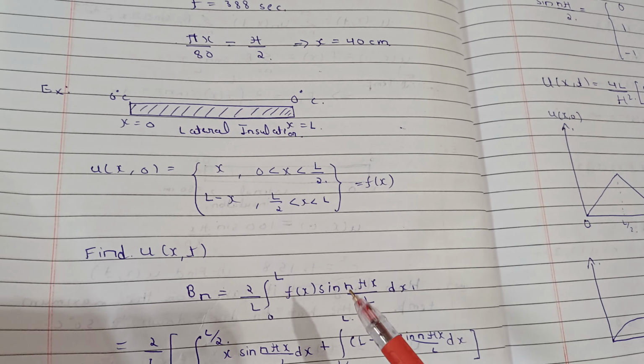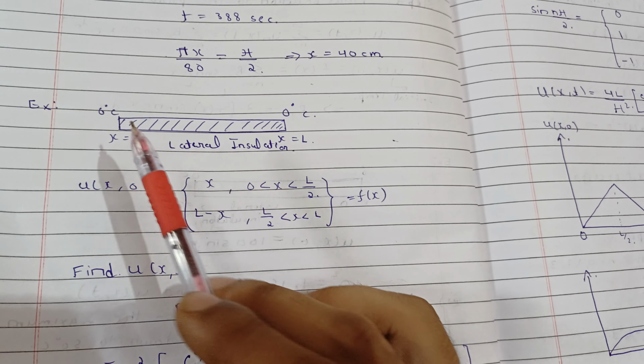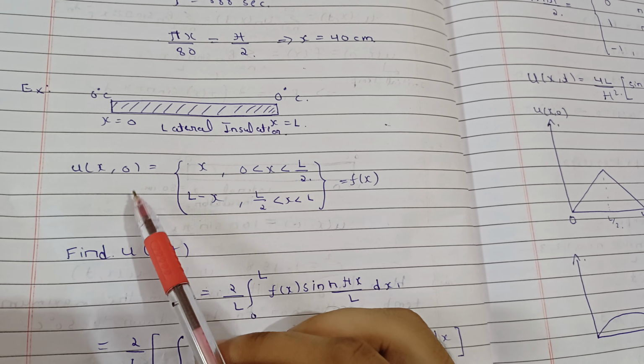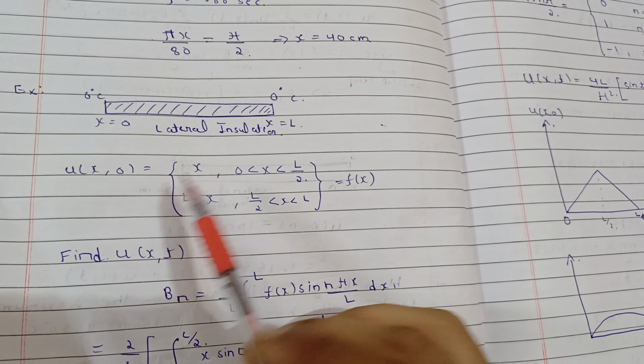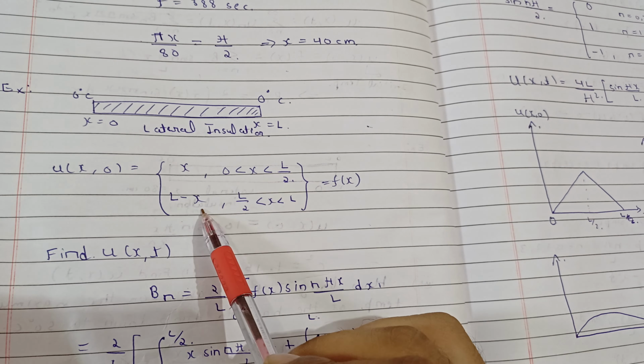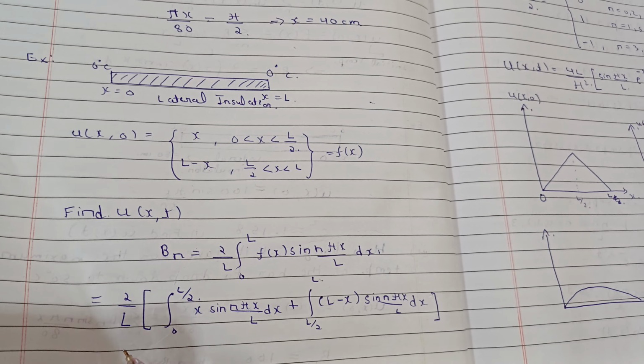Now let's take one more example. So you have this rod, again laterally insulated, and ends are fixed at 0. This is given, means this is your f(x), the initial temperature. It will be x between x equal to 0 to L by 2, and it will be L minus x for x from L by 2 to L. So this f(x) is given. We need to find the u.